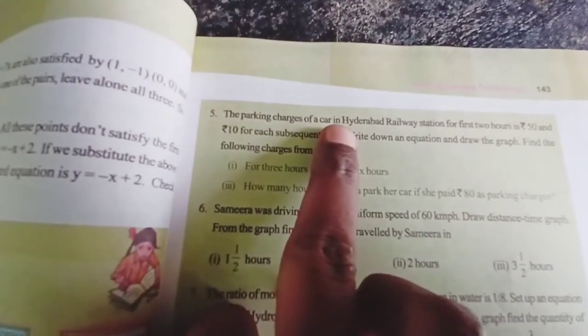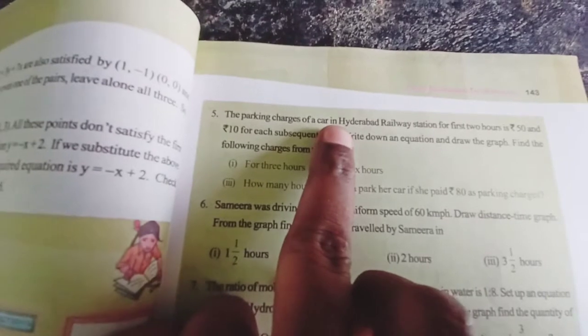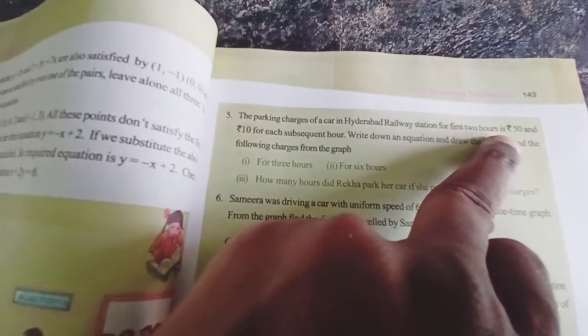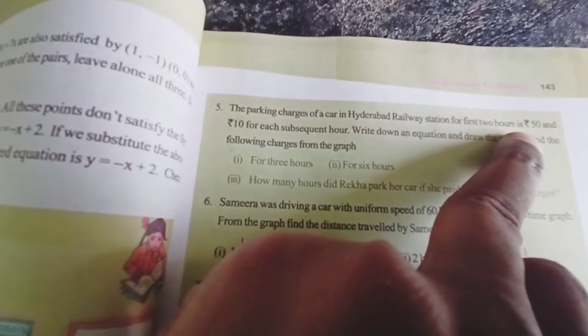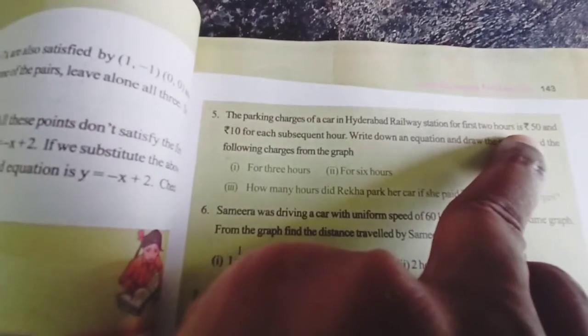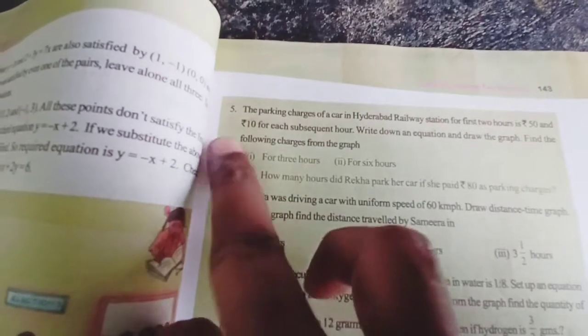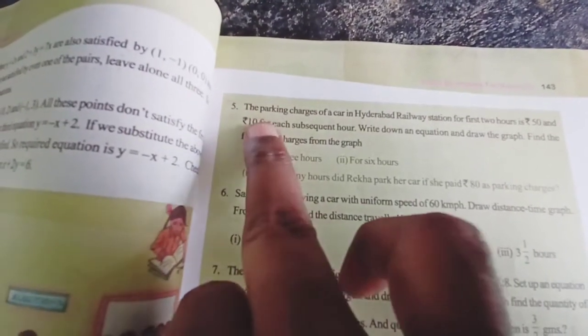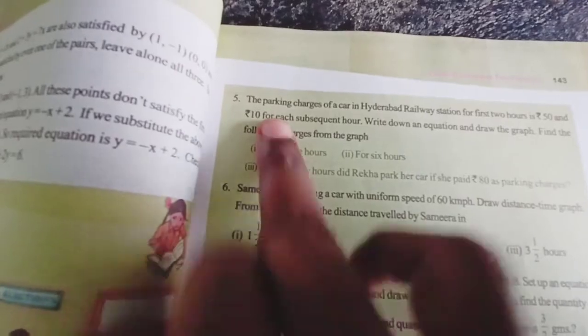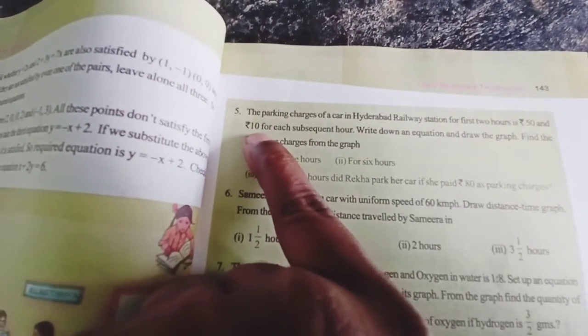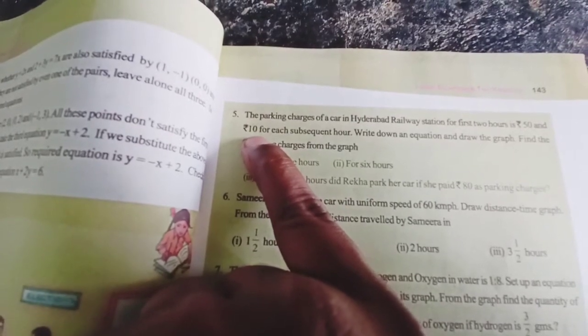In a Hyderabad railway station, the parking charge for the first 2 hours is 50 rupees. Whether you keep it 1 hour or 2 hours, they take 50 rupees only. But if you keep it 3 hours, they will take 60 rupees, because for each additional hour they take 10 rupees extra. If you keep it 4 hours, it is 50 rupees plus 2 into 10, 20 rupees, so 70 rupees.